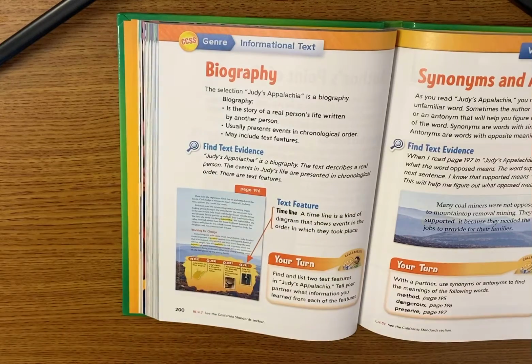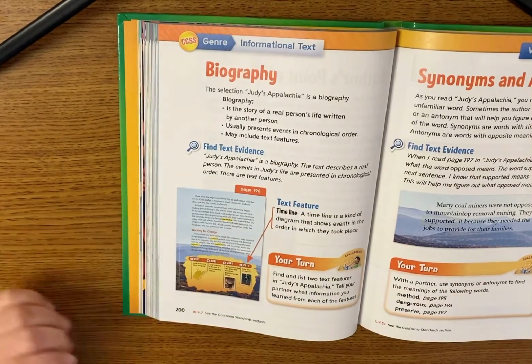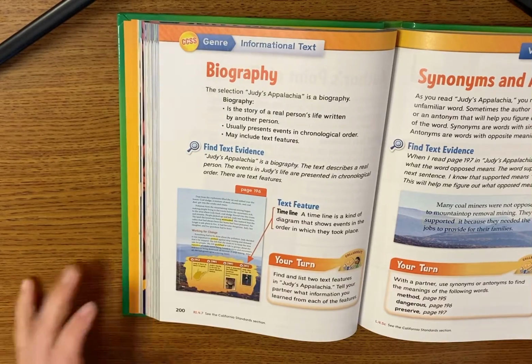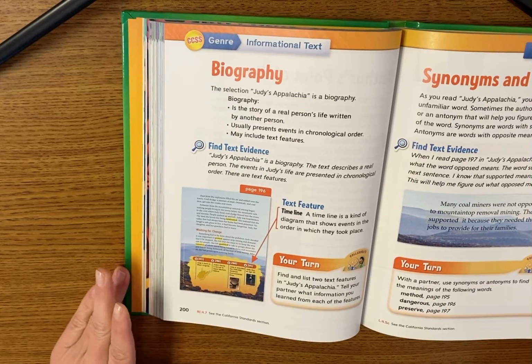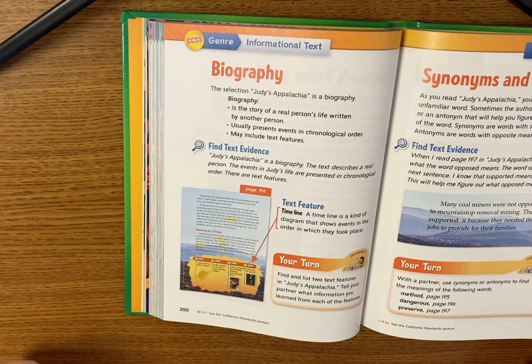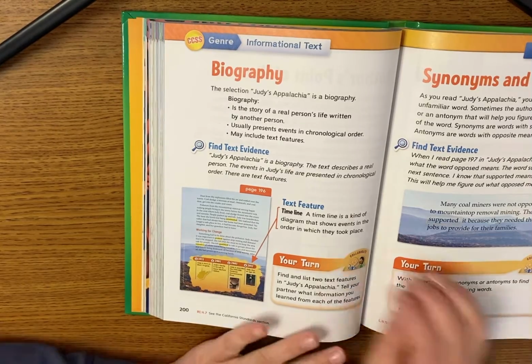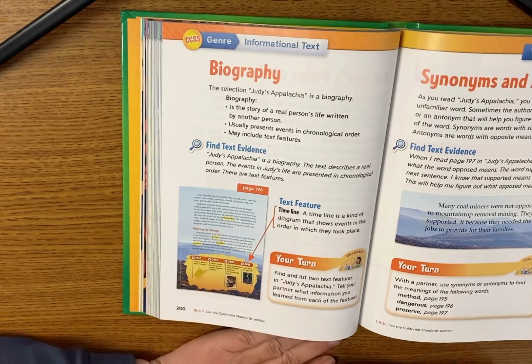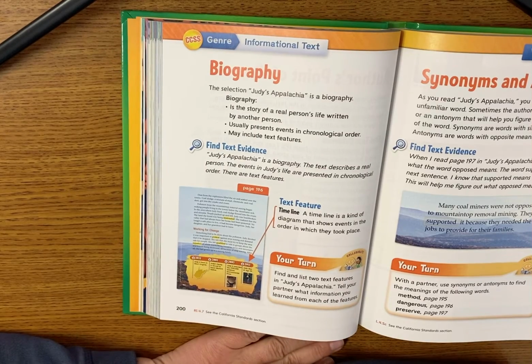Good morning. I wanted to go over with you guys today the elements and strategies that you'll be using in reading for today. The type of story that you're going to be reading is called a biography. This is page 200 in your writing workshop book.